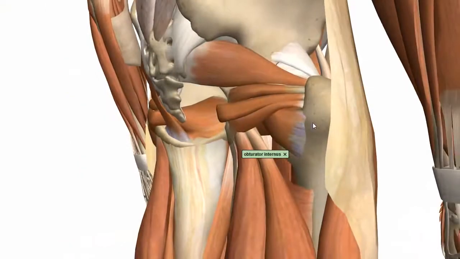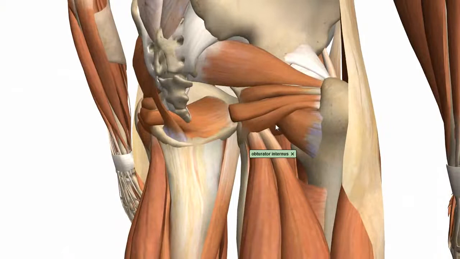So just inferior to the gemellus inferior, you've got this quadrangular shaped muscle. This is called the Quadratus femoris muscle, and this again externally rotates, laterally rotates the femur. All these muscles laterally rotate the femur, but these four muscles can also extend the femur at the hip joint, as well as laterally rotating. The Quadratus femoris only laterally rotates.